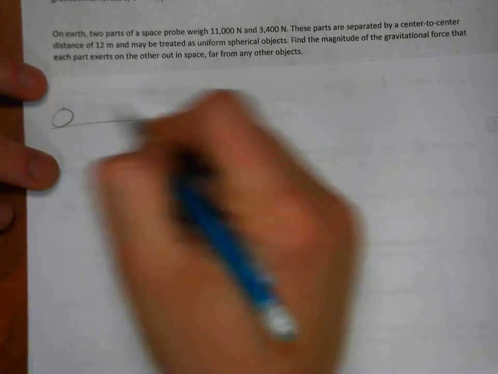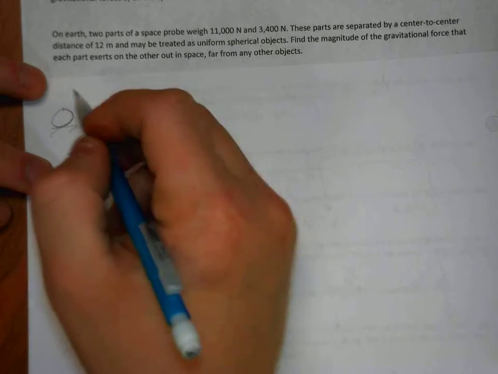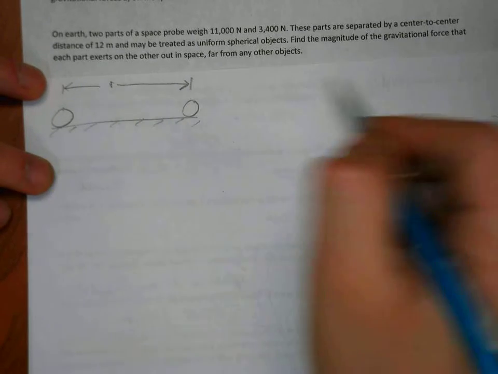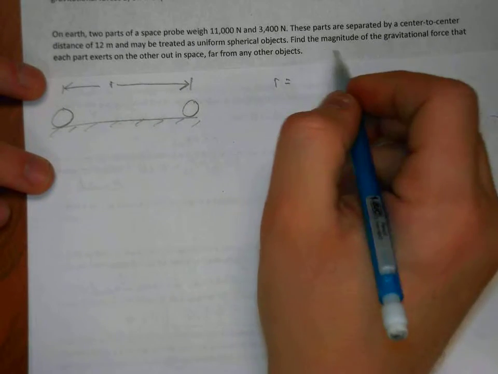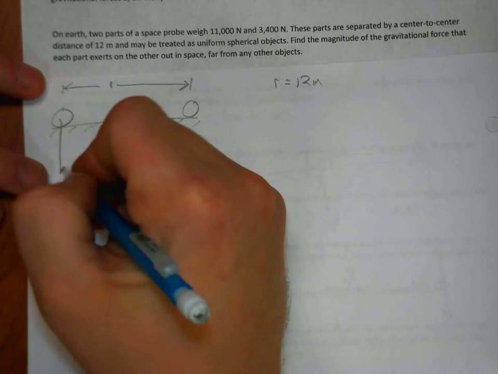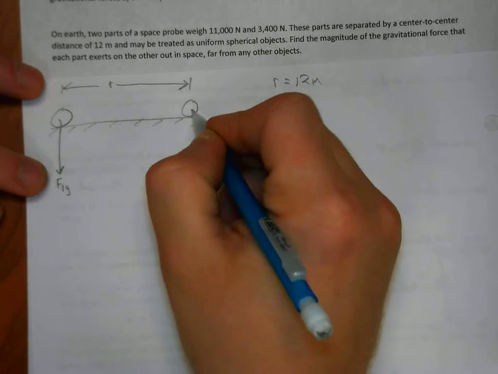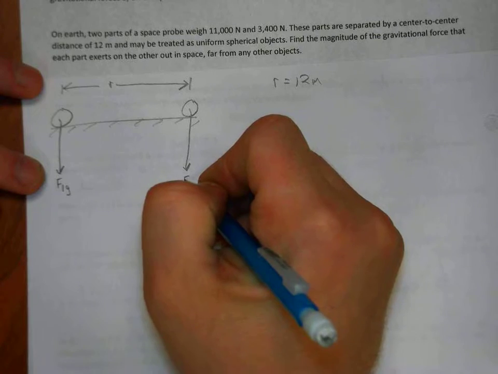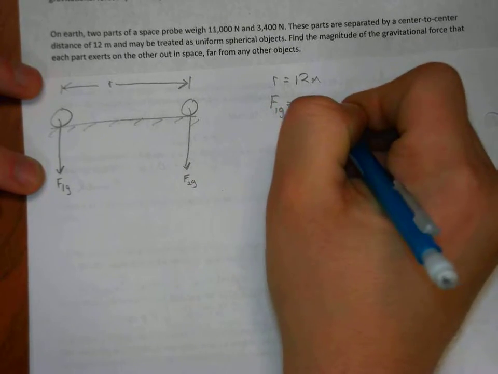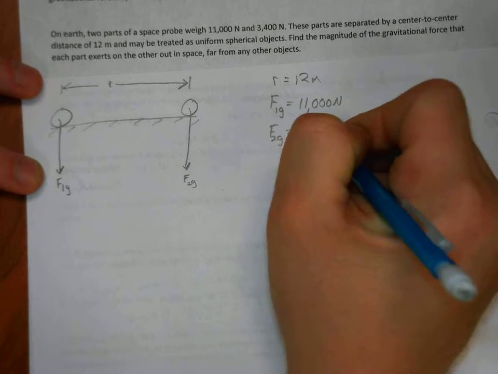Well, I'll draw my on Earth situation. R equals 12 meters, and we have F1G, that's the weight of the first one, and F2G. F1G equals 11,000 newtons, and F2G equals 3,400 newtons.